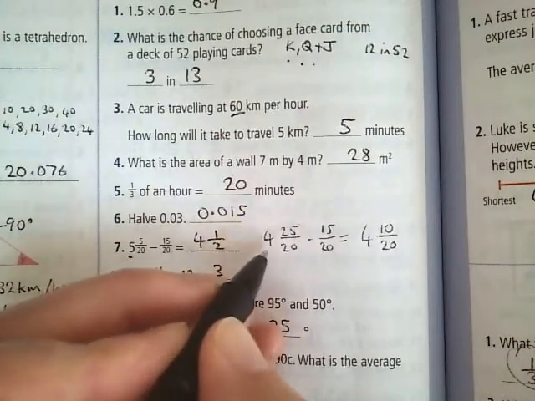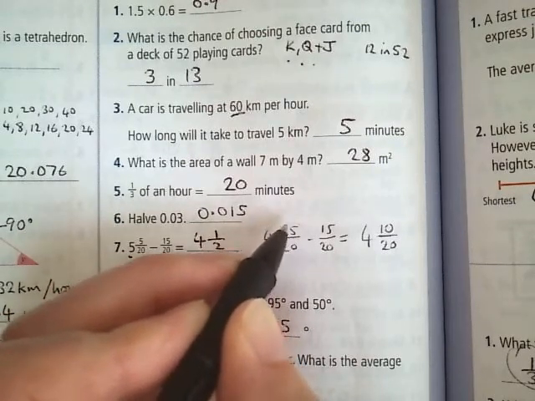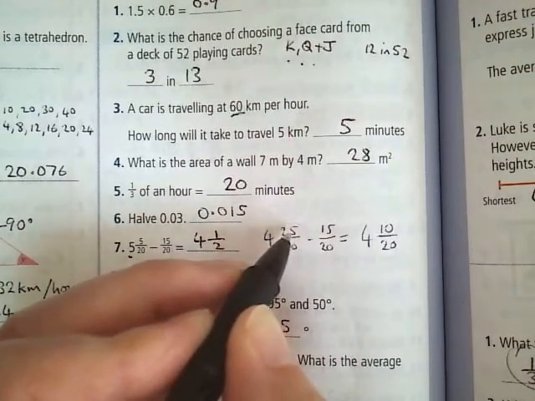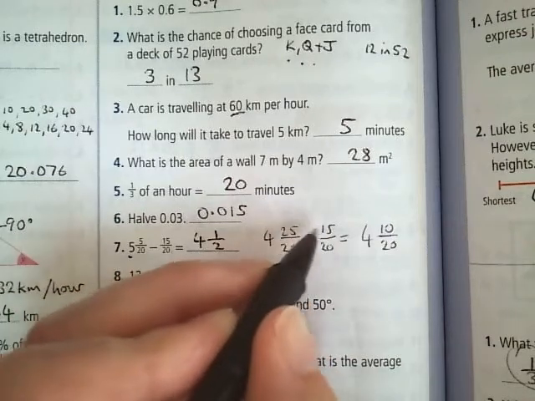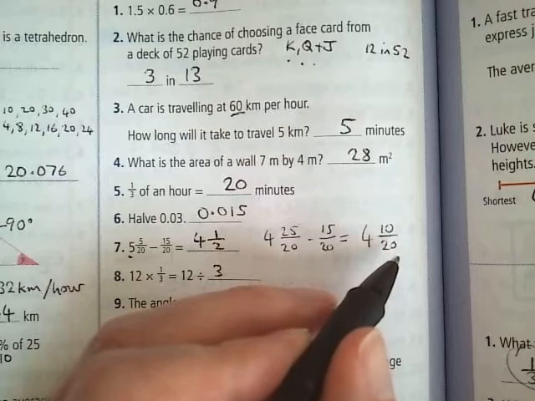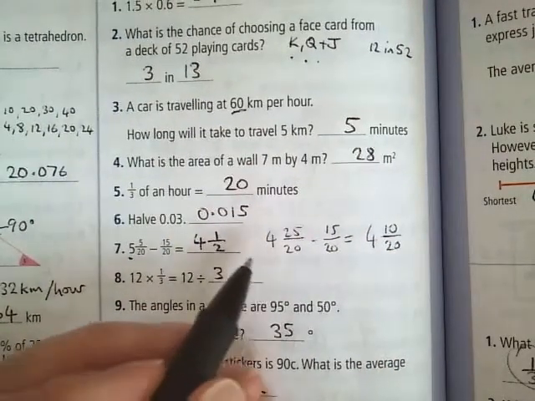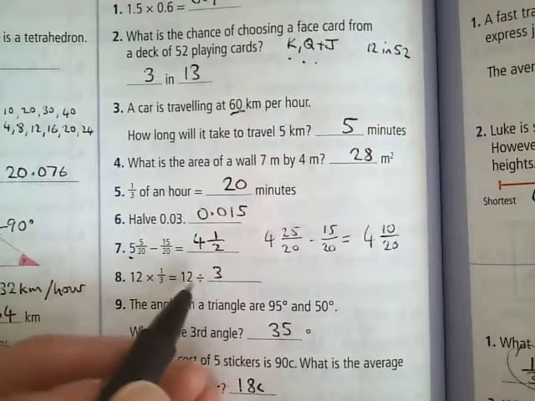So the unit that we took away from here is still here. It's in that 20 over 20 added to the 5, which is 25. Then you've got a smaller number to take away from here, and your answer is 4 and 10 over 20. 4 and 10 over 20 is 4.5. So I'm going to simplify it as that.